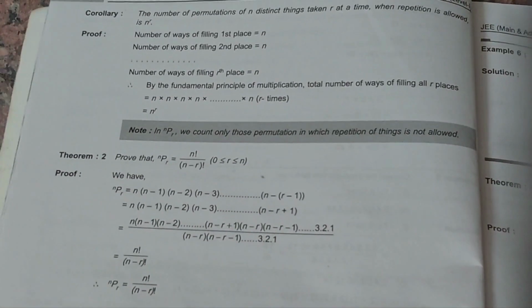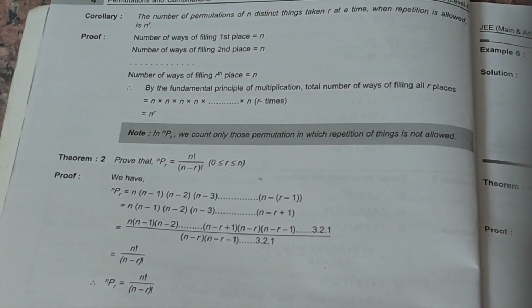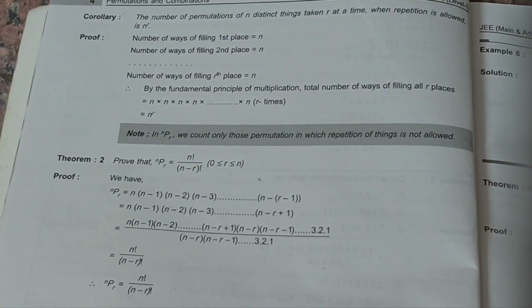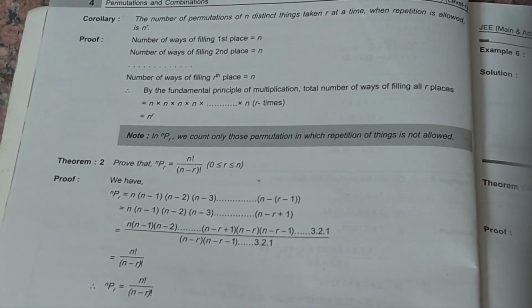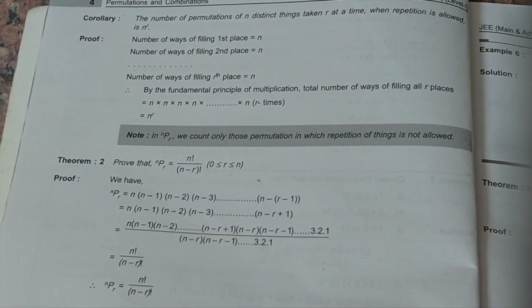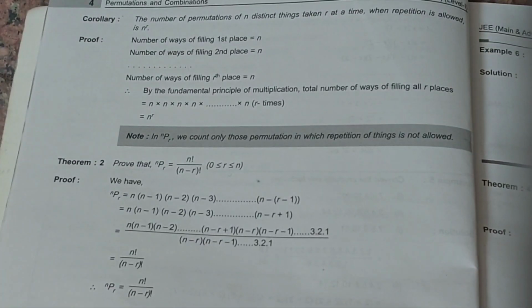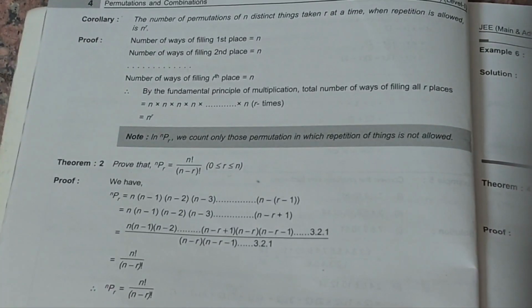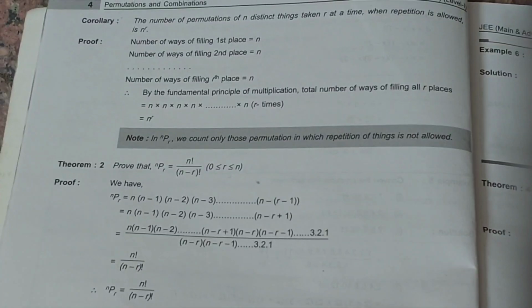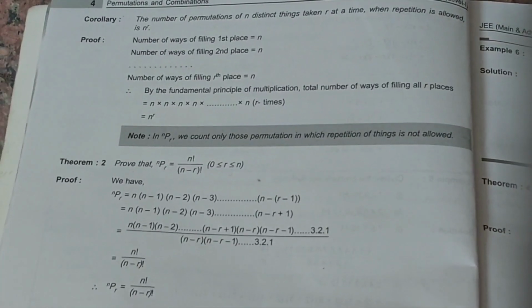Now, the number of permutations of n distinct things taken r at a time when repetition is allowed. It's like the first theorem, but if repetition is allowed, then it becomes n to the power r. It's very simple. Okay, just go through it.